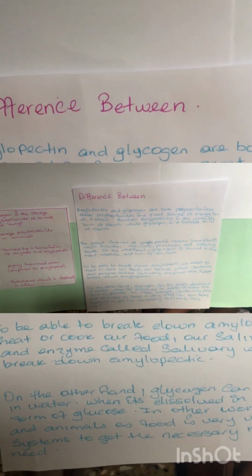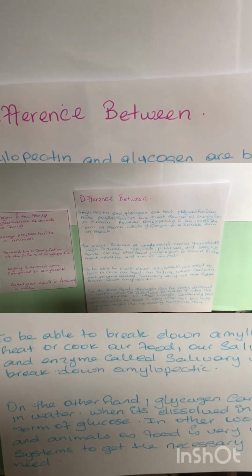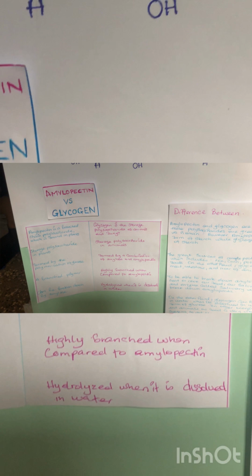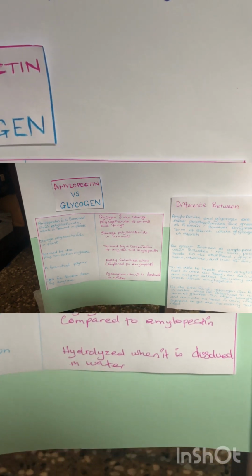What we're going to discuss now is the differences between glycogen and amylopectin, because we know that they are very similar with the linkages.